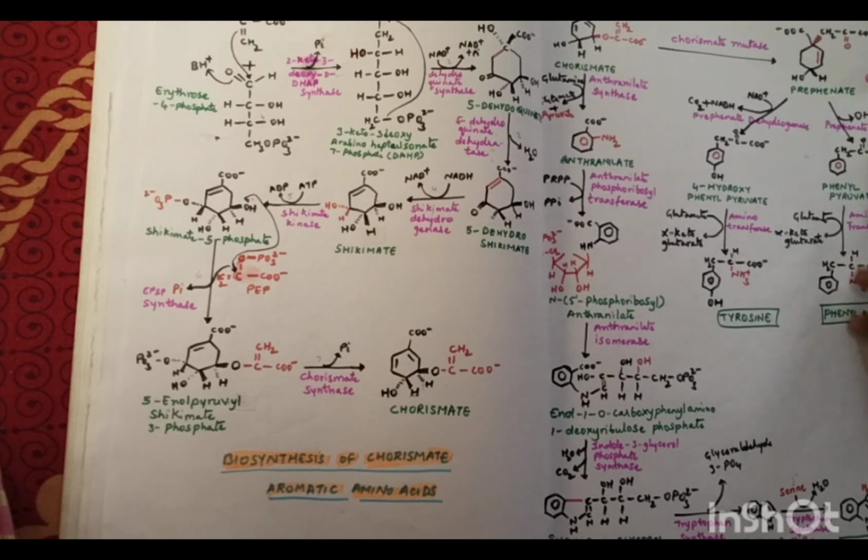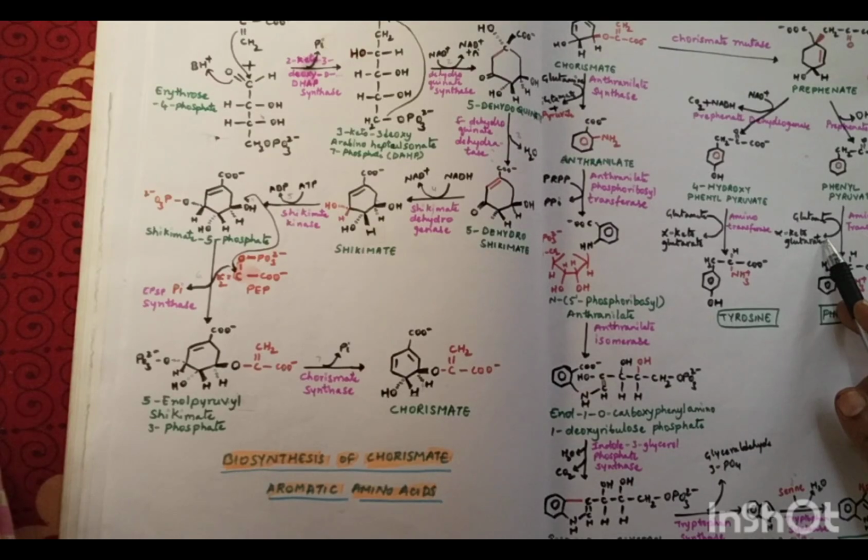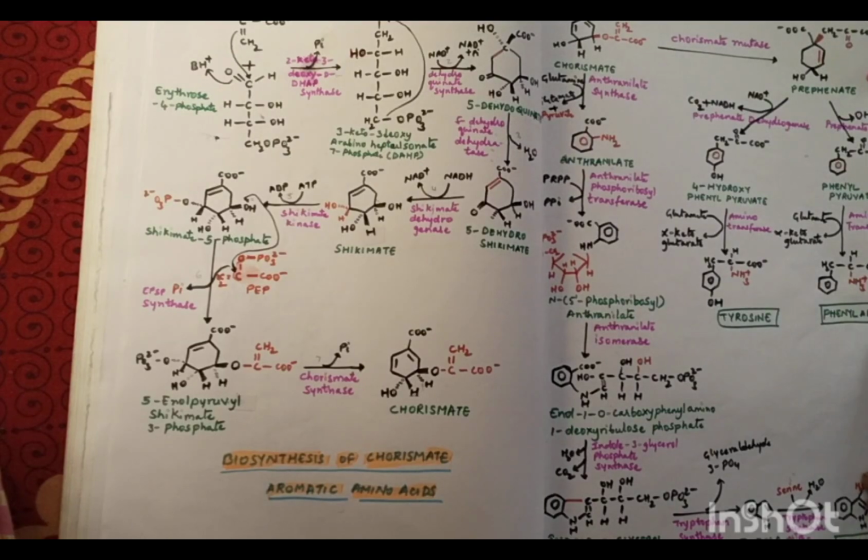And this prephenate, if it takes another path, prephenate dehydratase acting on prephenate gives rise to phenylpyruvate. A molecule of carbon dioxide and OH minus are released and phenylpyruvate is formed. Phenylpyruvate in the presence of aminotransferase, glutamate gets converted to alpha-ketoglutarate and phenylalanine is formed. The amino acid phenylalanine is formed.